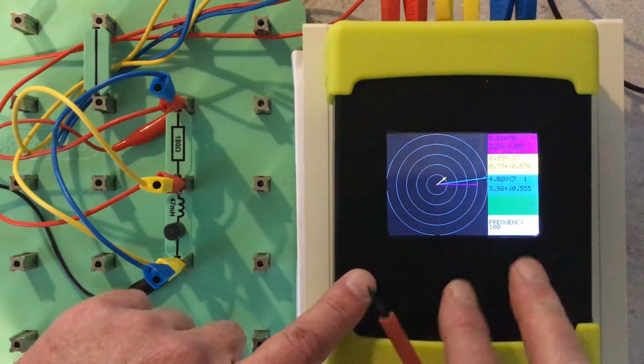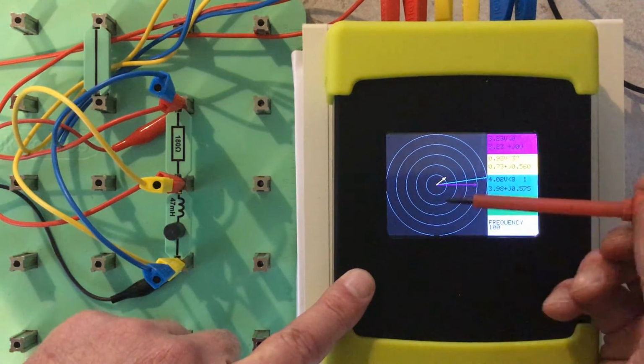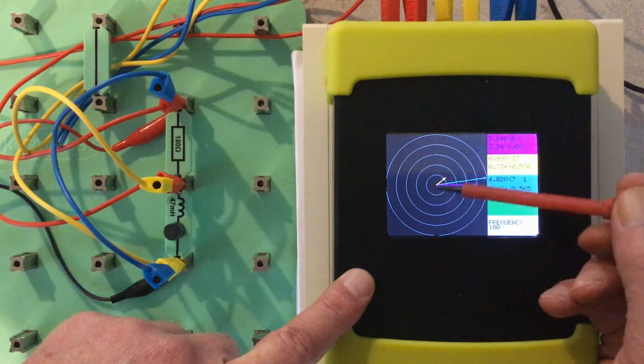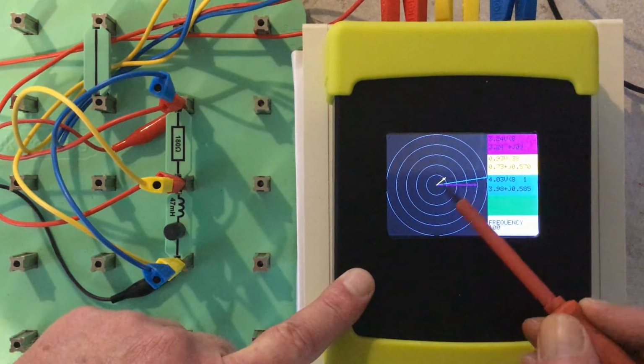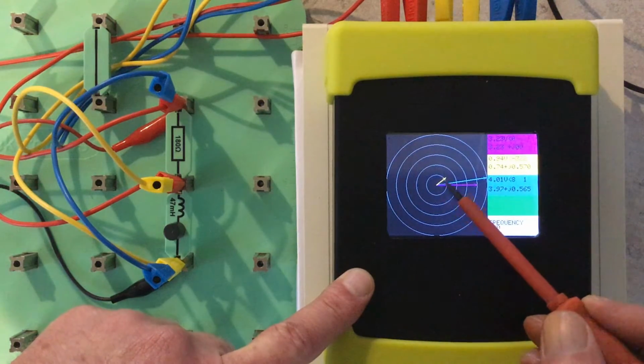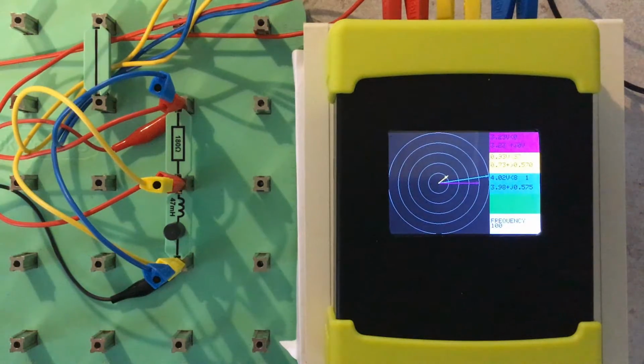Okay, if we look at the phasor display here, it's not doing what we thought it would do. We thought that the inductance would be leading the current by 90 degrees. However, the volt drop across the inductor is at a strange angle. So we need to look at why that is happening.